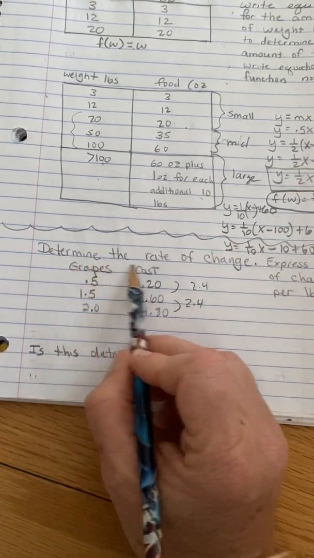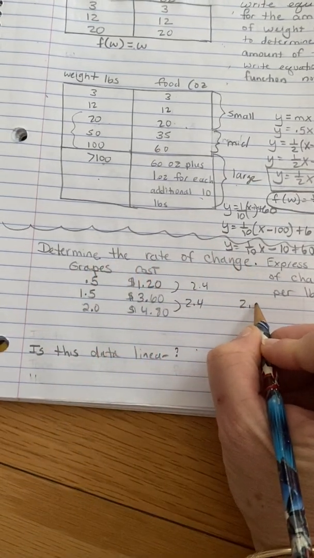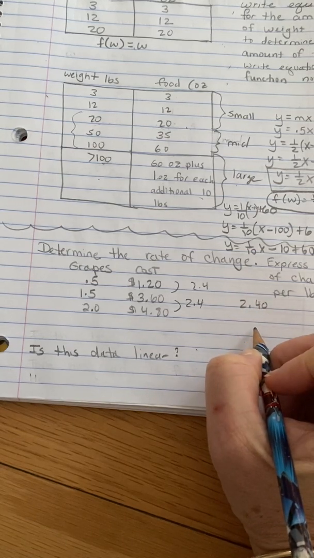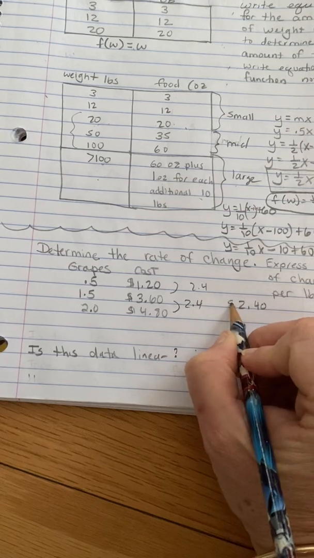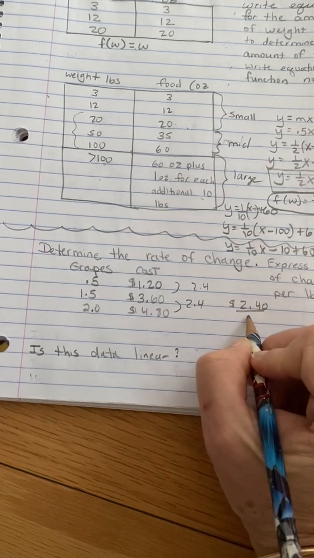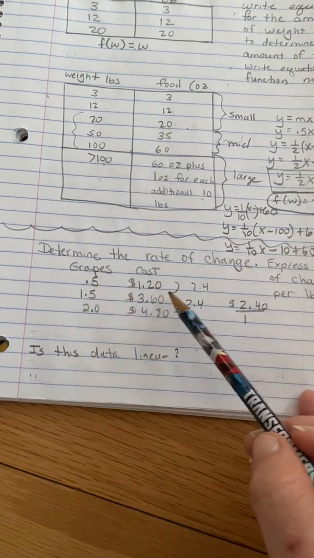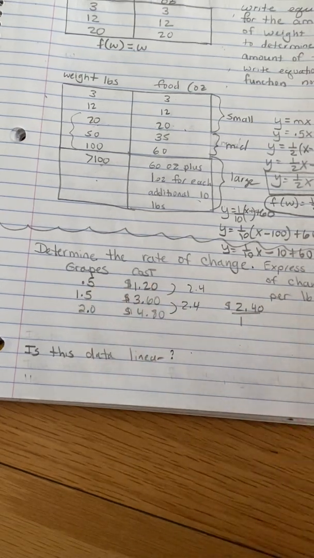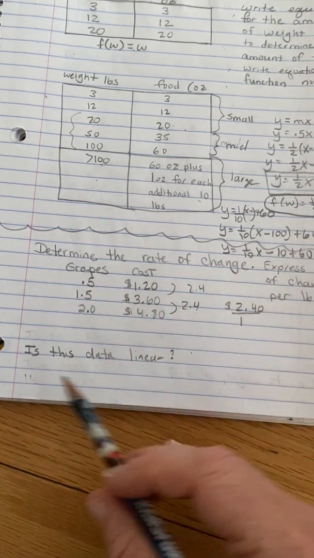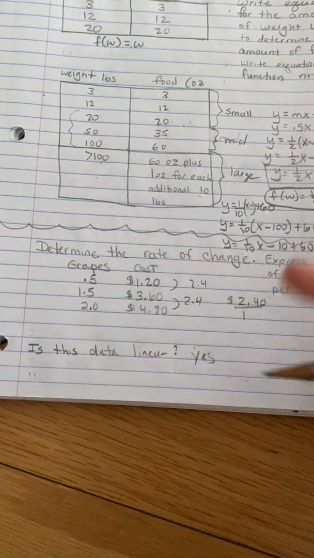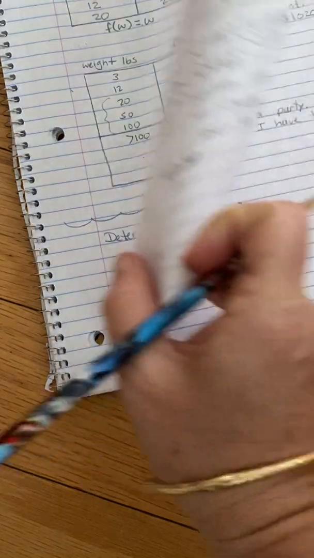So determine the rate of change. The rate of change is 2.4 dollars for every pound. All right, so for every pound, the price is going to increase $2.40. Okay, is this a linear function? Yes, it is, because the rate was constant. It was a constant rate of change.